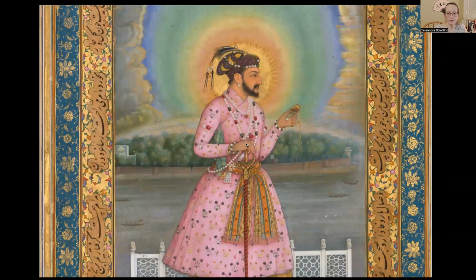We find almost a mini refracted color spectrum here in his halo. And he is wearing the jewels that an Islamic groom would wear to his wedding. And the way his belt is tied tells us he's not Hindu, who tied it in a different direction, but Islamic.